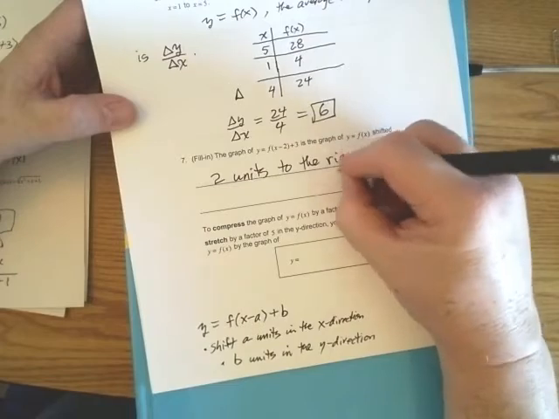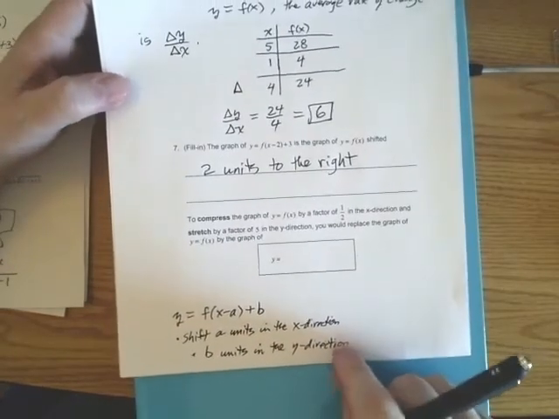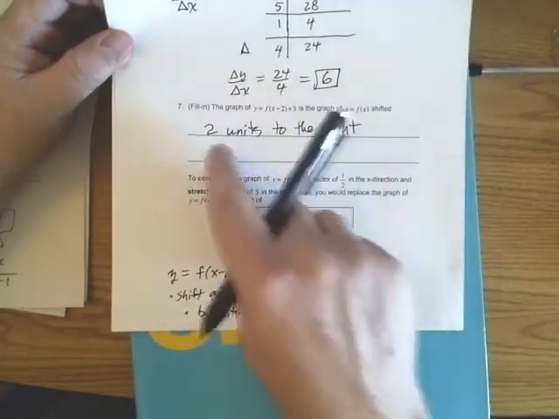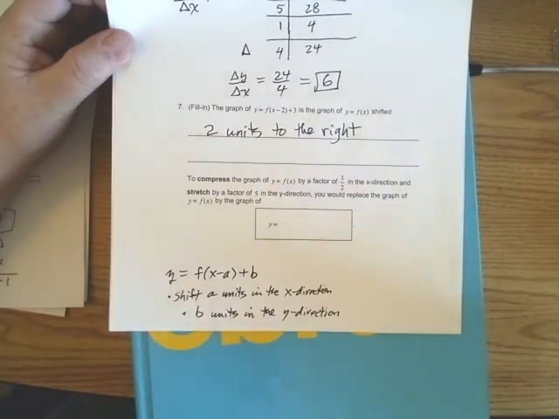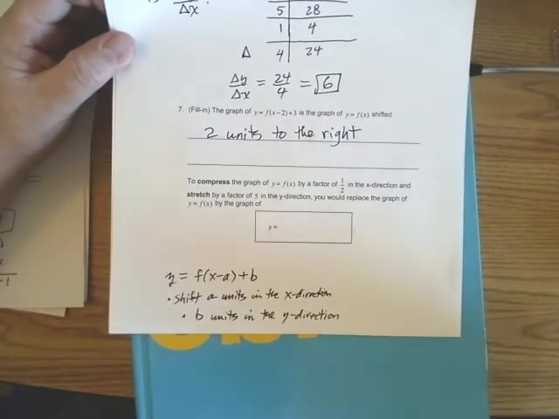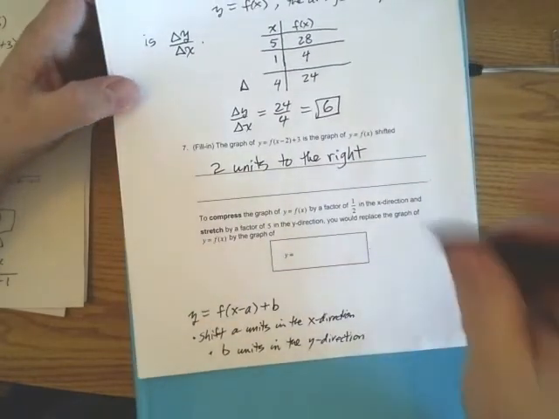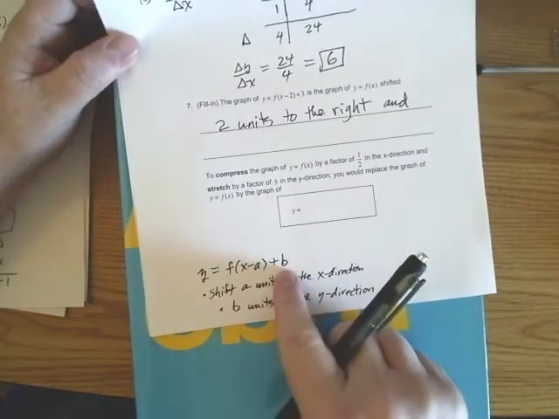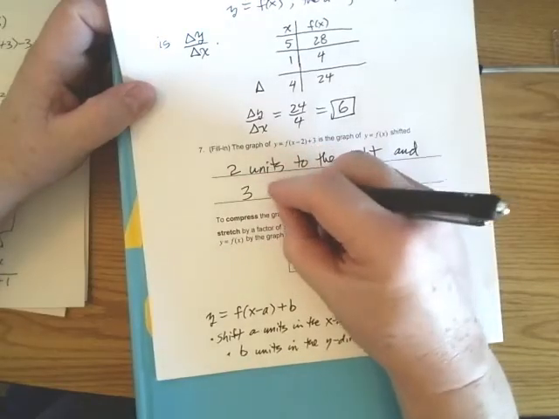But some people express it differently. Sometimes I'll just say shifted 2 units in the horizontal. That means 2 units to the right. Had that been negative 2, that would be shifted negative 2 units, or 2 units to the left. But that doesn't apply in this case. Let's go. And what's my b here? My b is 3. So this is going to be 3.